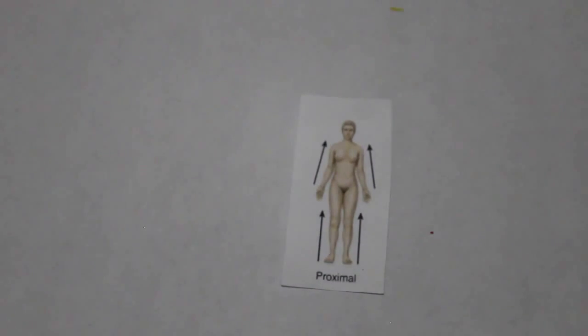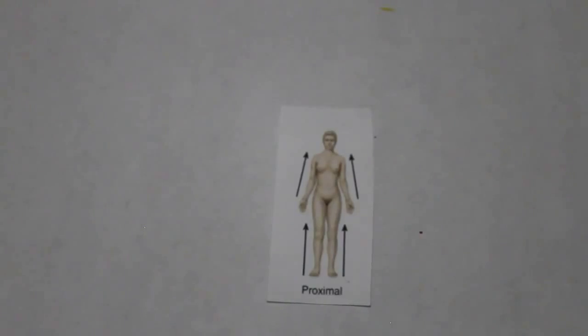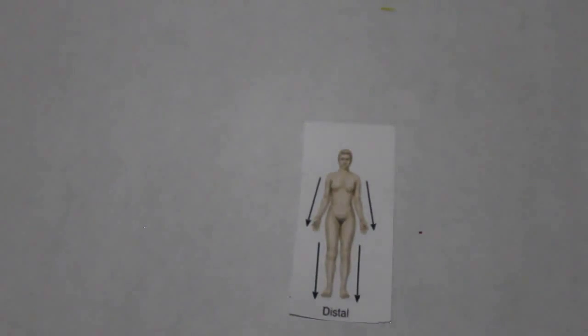Proximal, nearer to the attachment of a limb to the trunk, nearer to the origination of a structure. Example, the elbow is proximal to the wrist. Distal, farther from the attachment of a limb to the trunk, farther from the origination of a structure. Example, the wrist is distal to the elbow.